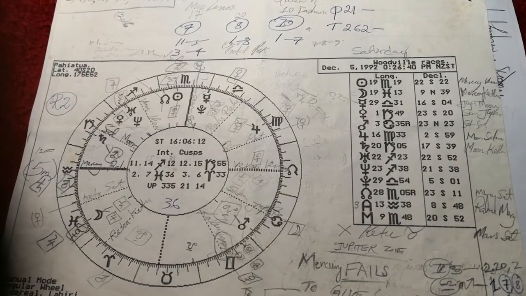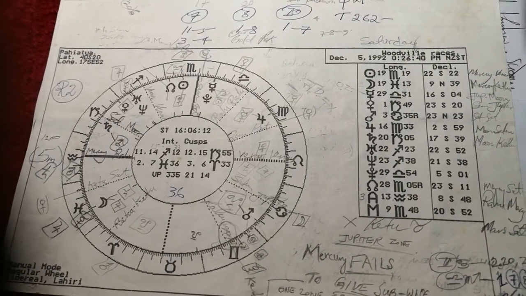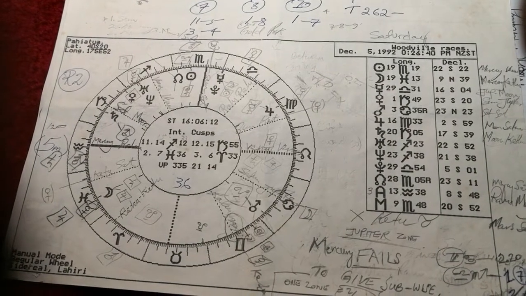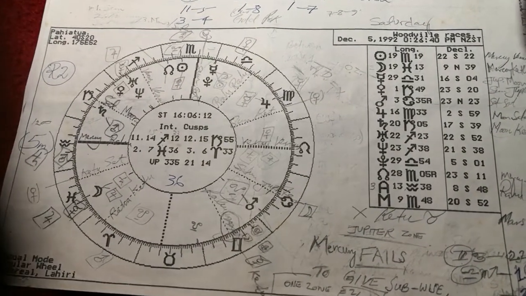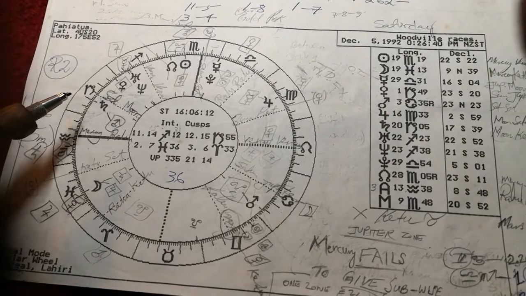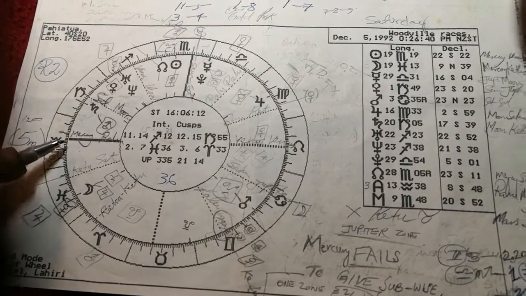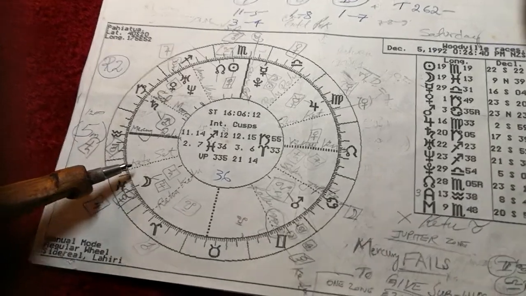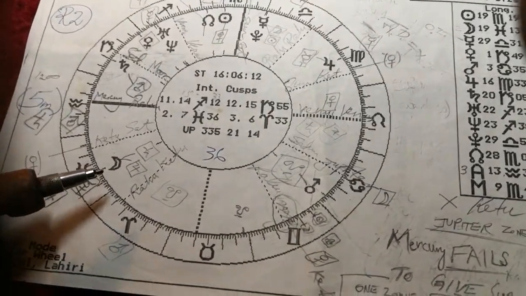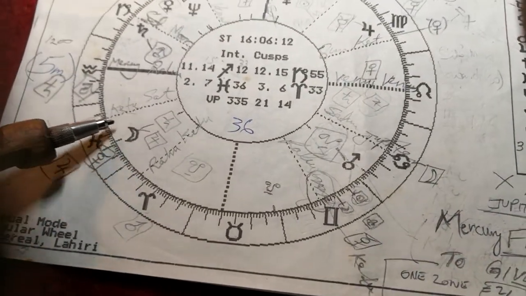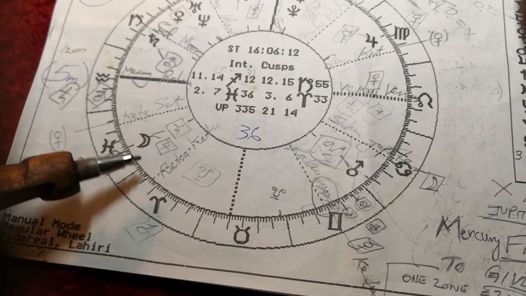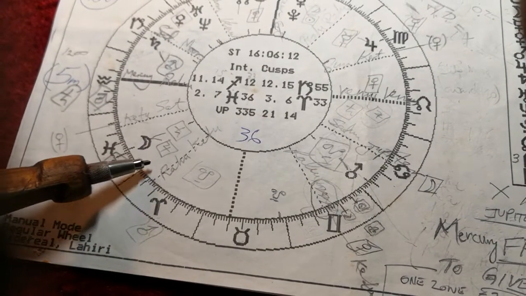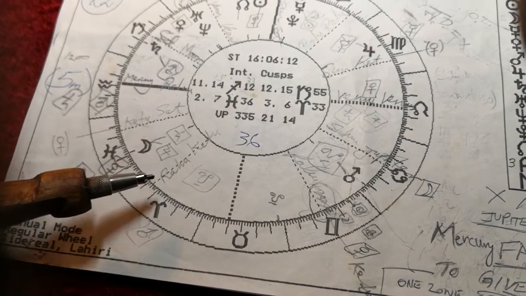Right, Oleg, today the topic of discussion is significators. So, this is a horoscope chart, and as you can see here, this is the first house, then this is the second house. We are going to discuss the second house significator in detail.